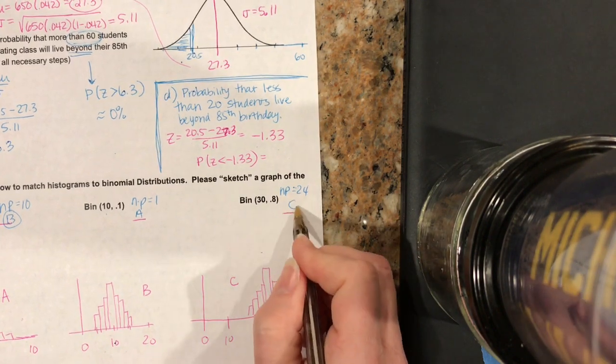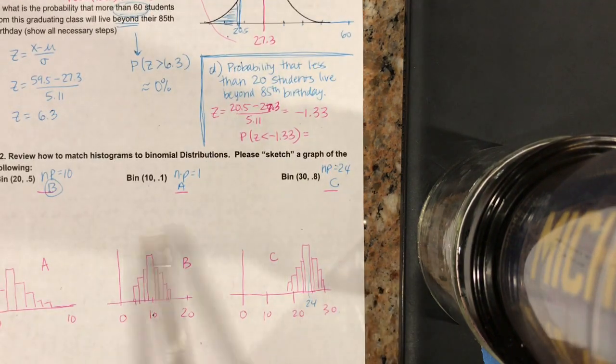Okay, so that's what you're going to have to do. You don't have to take time drawing them because it takes forever. You're just going to have to match them. Hopefully that makes sense. Good luck.